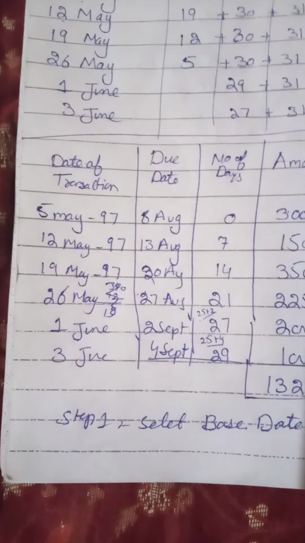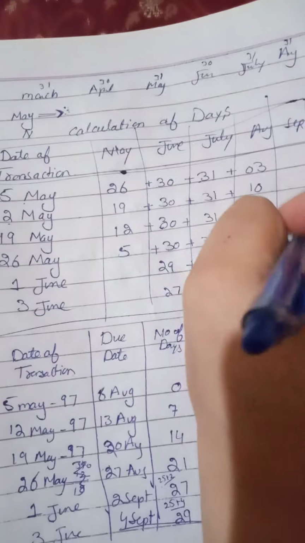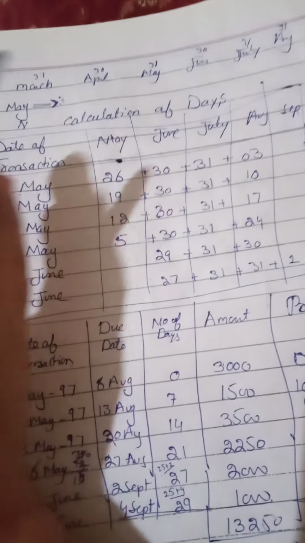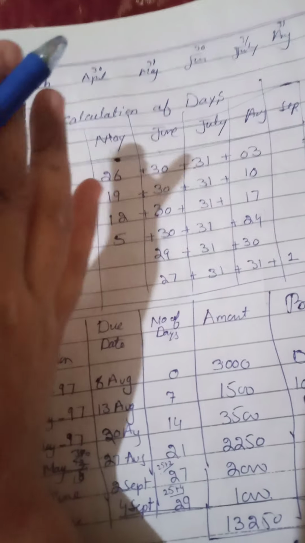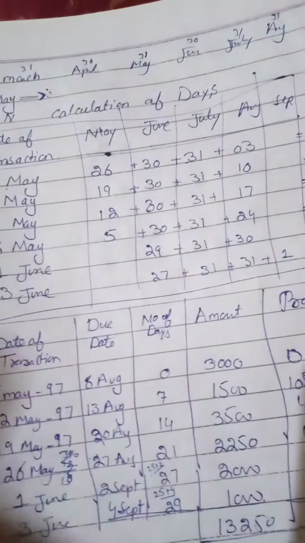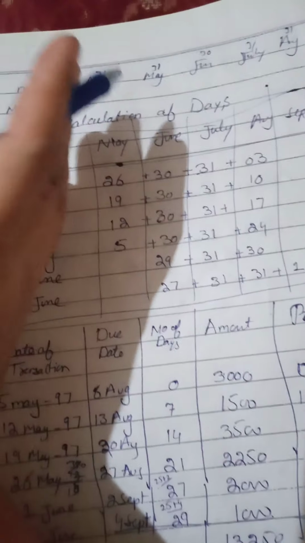How can we calculate the due date? For calculation of the due date, I have made a sub table. Never ever try to make this calculation by yourself or verbally, because you will make some mistakes. If you do not agree with my statement, try by yourself at home and calculate the days without using this table.